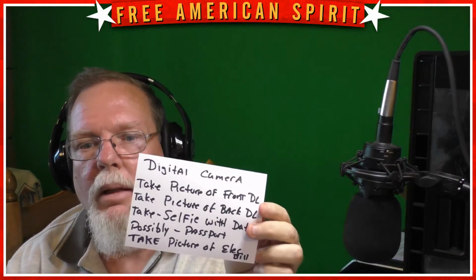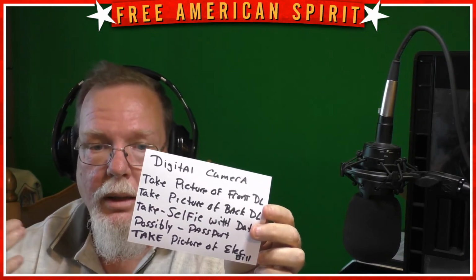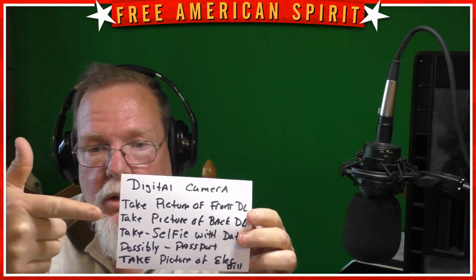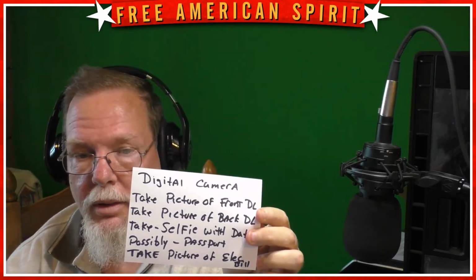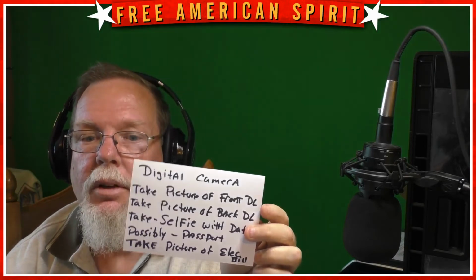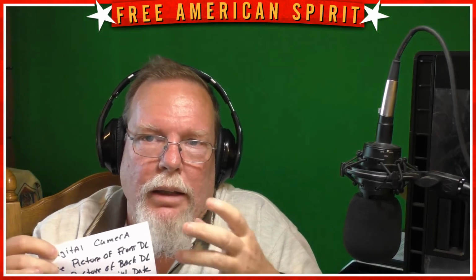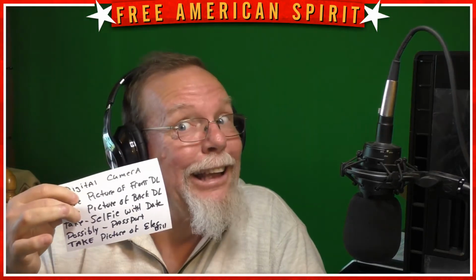Okay. The next thing that they don't tell you is you're going to need a digital camera. Now the reason you need a digital camera is because you're going to have to prove who you are. So you're going to need a picture of the front of your driver's license. You're going to need a picture of the back of your driver's license. You're going to need a selfie, which is basically you holding up your driver's license, and then the exchange will tell you to put the name of the exchange, like I love Binance or something like that, and today's date, and you'll hold it up like this and take a selfie.